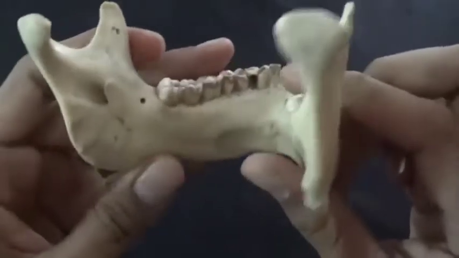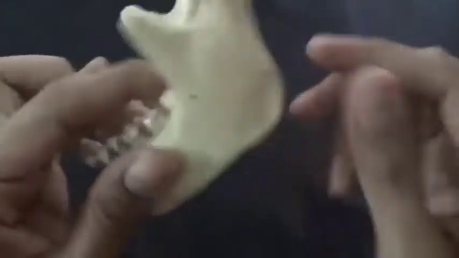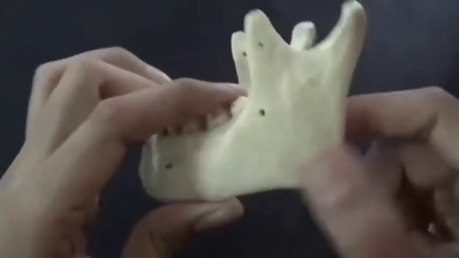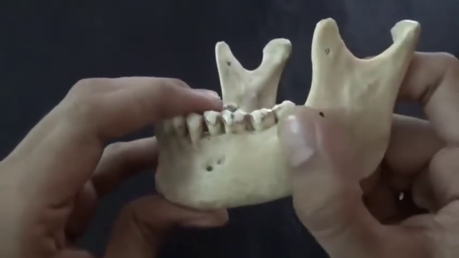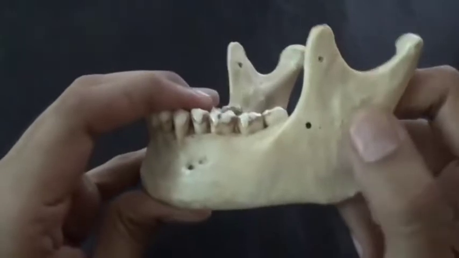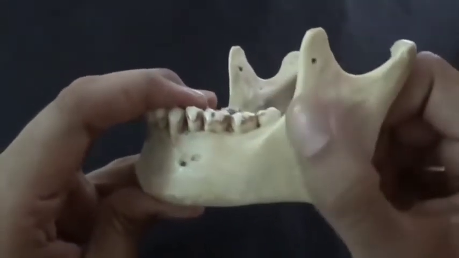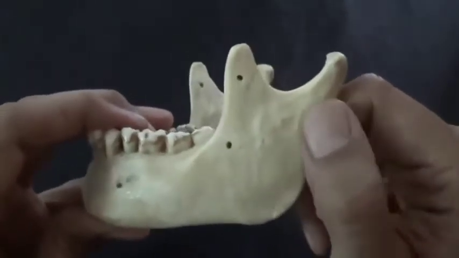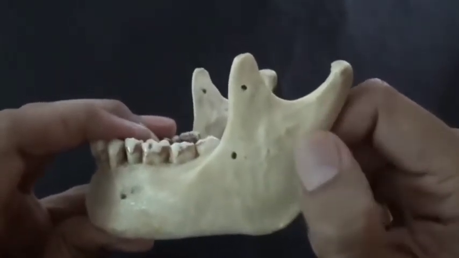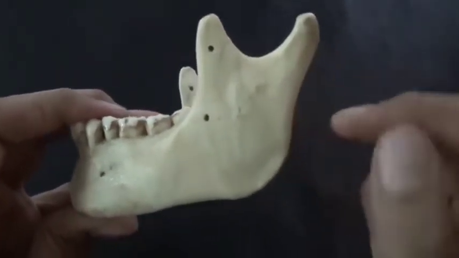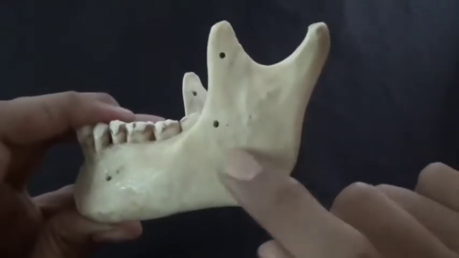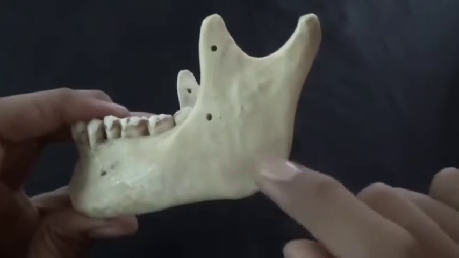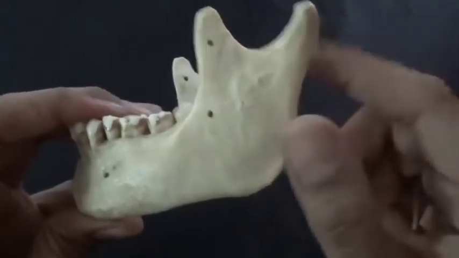Now the ramus. The ramus has got a lateral surface and a medial surface. The lateral surface is continuous with the external surface of the body, and throughout the extent of the lateral surface it provides attachment to the masseter, except postero-superiorly where it is directly related to the parotid gland. Postero-inferiorly the ramus shows certain oblique ridges. They are produced by attachment of intramuscular septa of the masseter muscle.